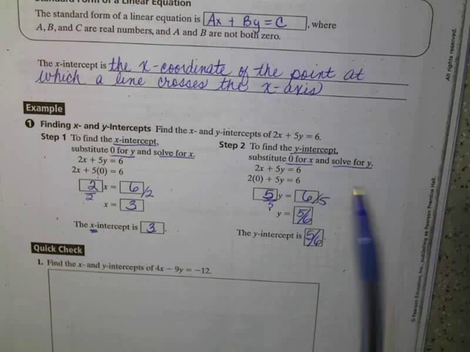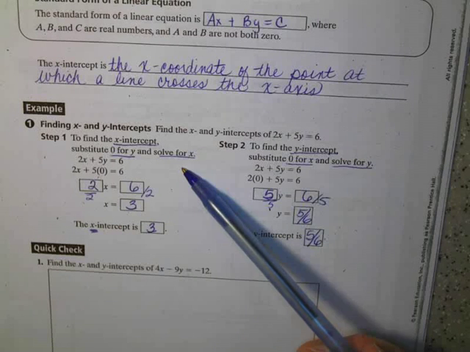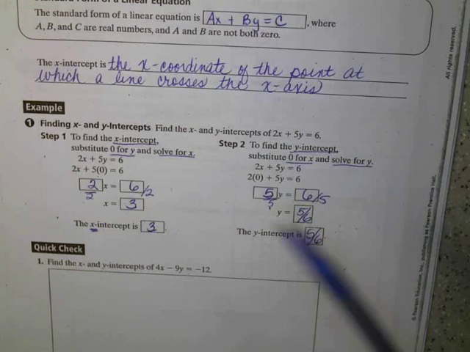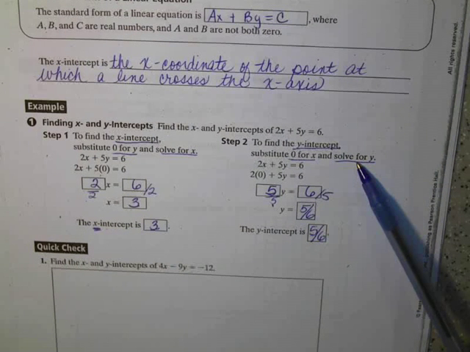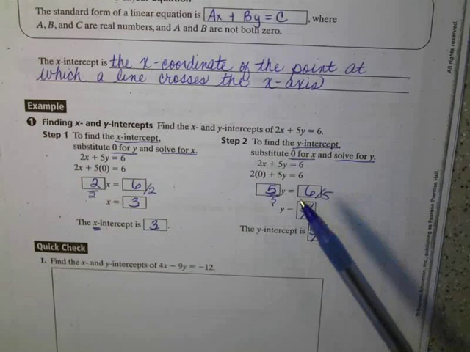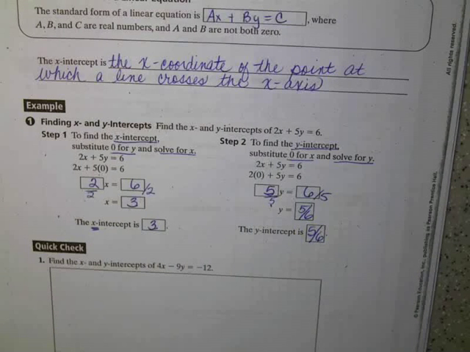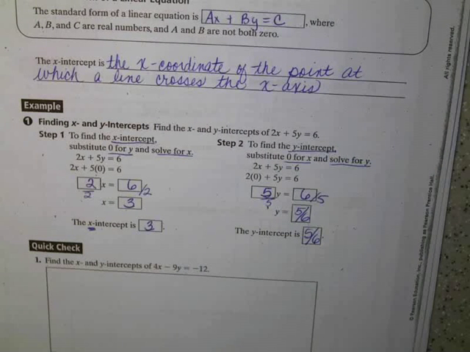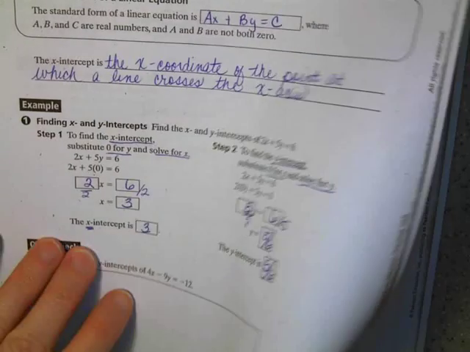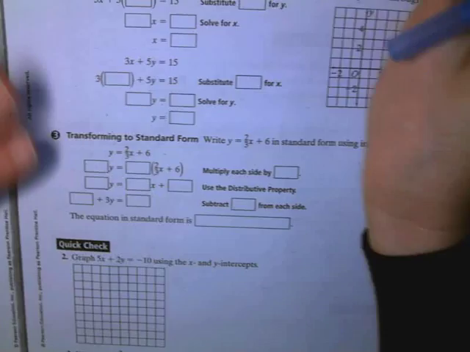Okay? So basically, again, if you're trying to find the x-intercept, let y be 0, solve for x. If you're trying to find the y-intercept, let x be 0, solve for y. It's that straightforward. You just have to keep track of what you're trying to do. So you have an example to do just that, this quick check, and then we'll move on to the next. Okay, graphing lines using intercepts.